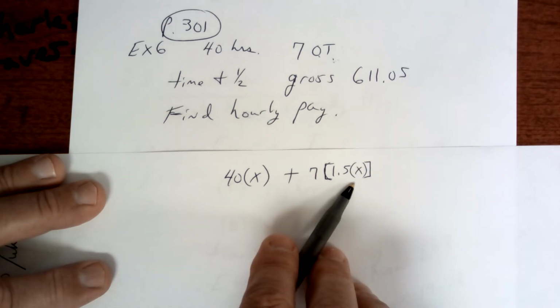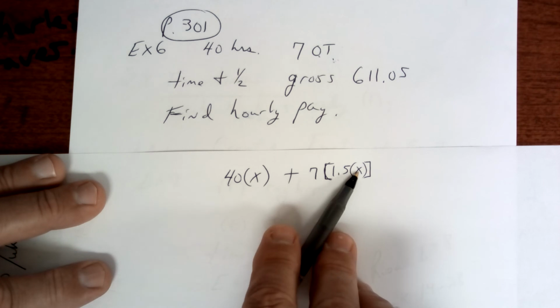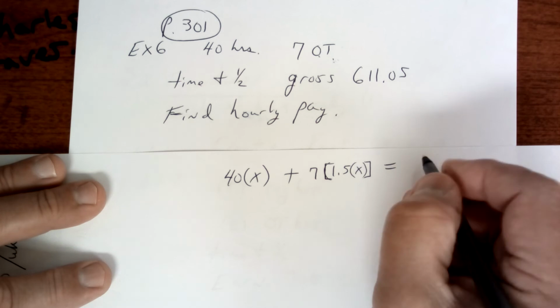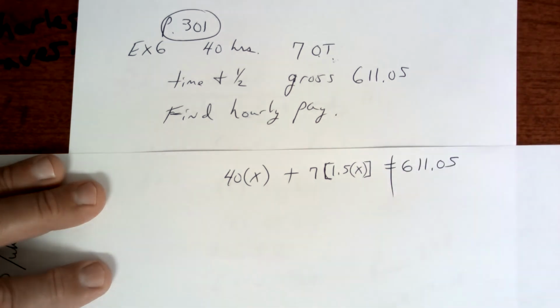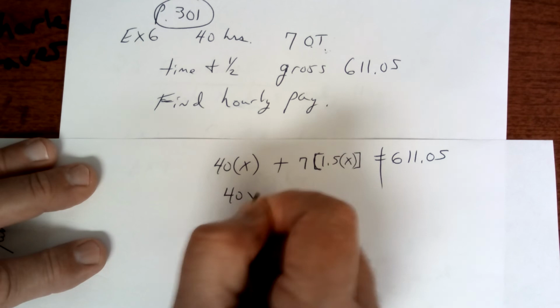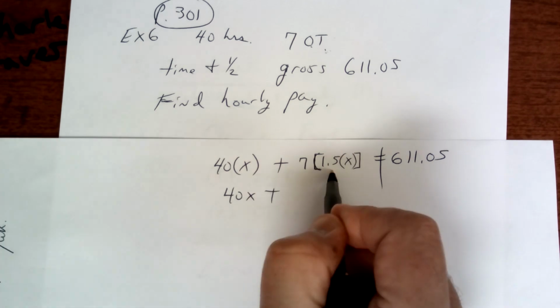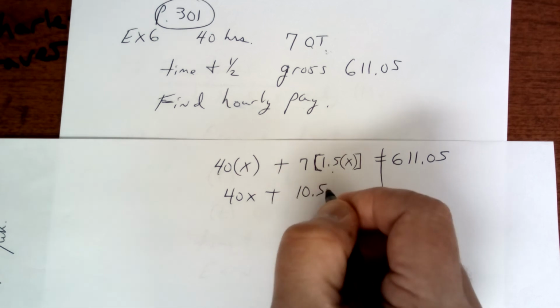So time and a half times how much you get paid an hour, and you work 7 hours, is equal to $611.05. Okay, so there's the setup. So when you work yours today, go back to this example here. So you're going to get 40x here plus 7 times 1.5 is 10.5, and I'm looking in the book on that one.